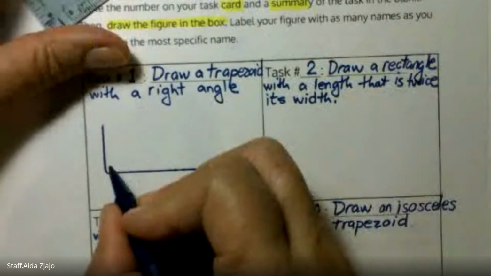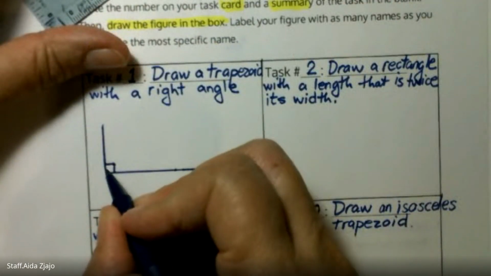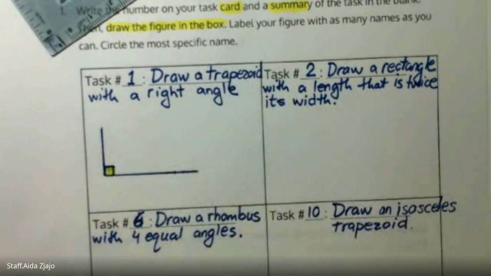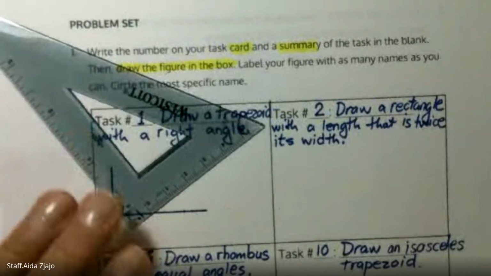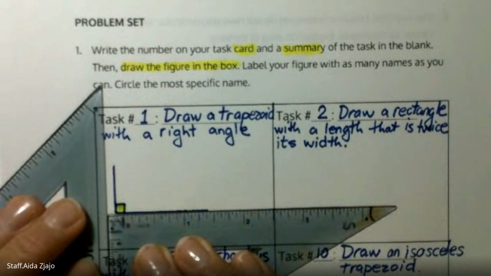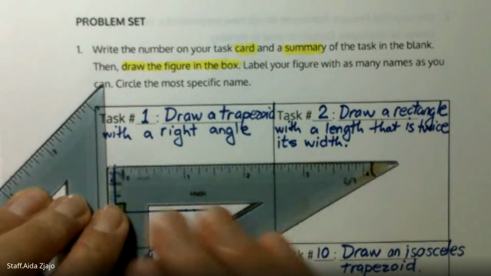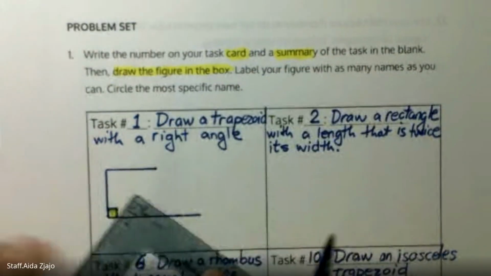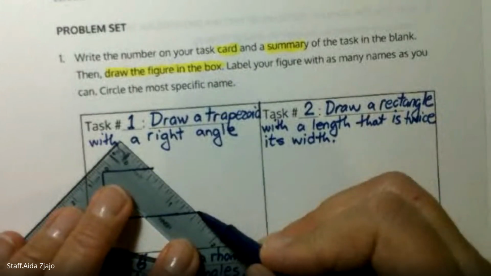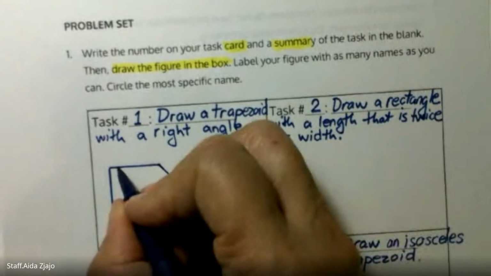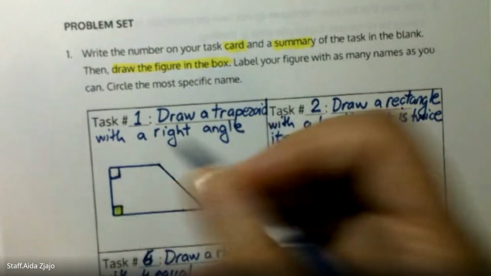A trapezoid needs to have at least one pair of parallel sides, so I can have the bottom side parallel to the top, and then I will have a right angle. So here there are actually two right angles.